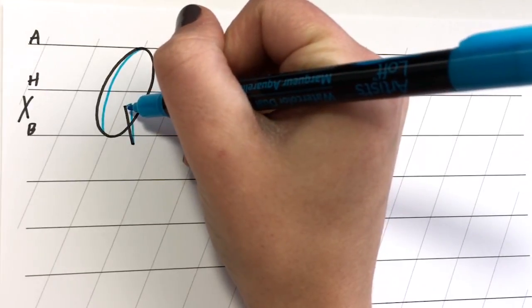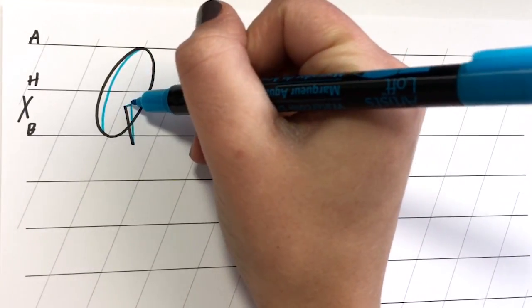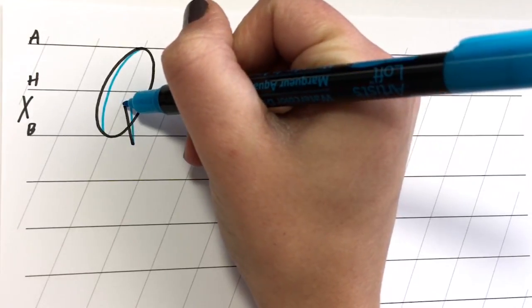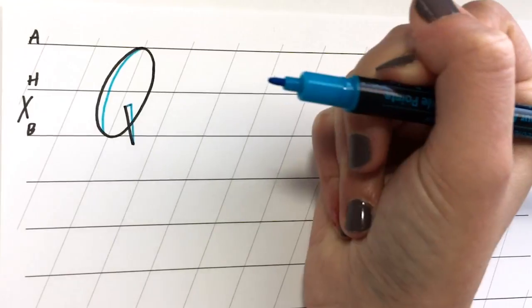So I like to make mine triangular shape. You can either make it triangular this way, or you can add the thickness at the bottom and come back up this way. You could make it a rectangle too, that's up to you.